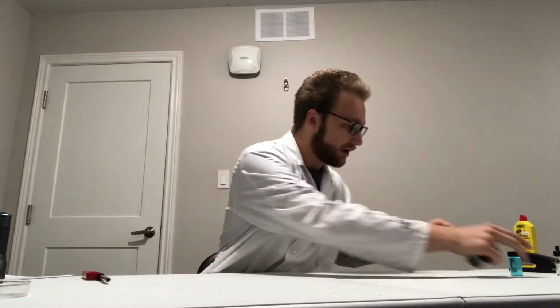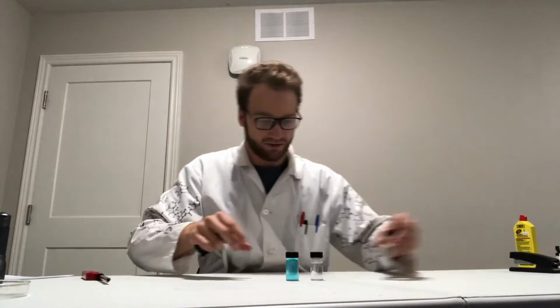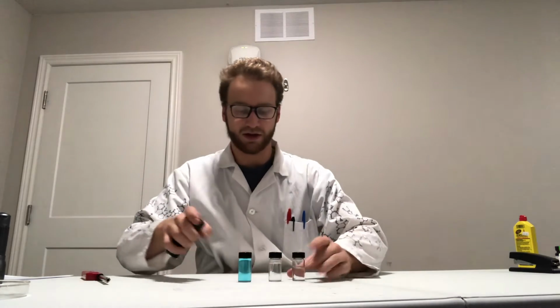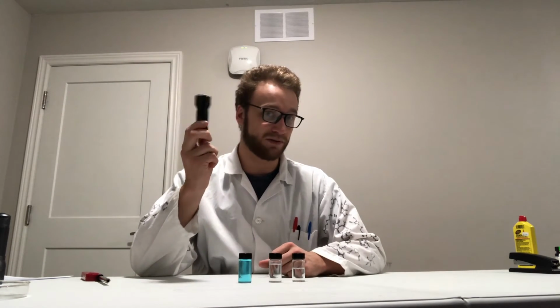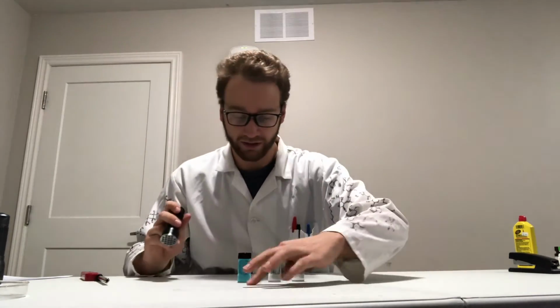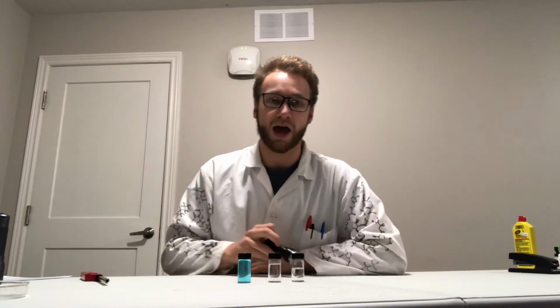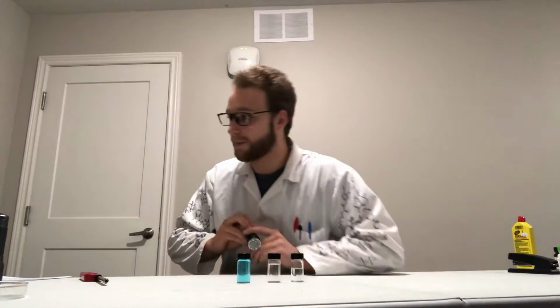So, in these three vials, I have three different substances. One of these vials contains a substance called tonic water, and tonic water is manufactured with a compound that's called quinine. And quinine is able to fluoresce under UV light, and I have myself a UV flashlight. I'm going to turn off the lights, and I'm going to shine my light, and you guys are going to see which vial contains the fluorescent compound.